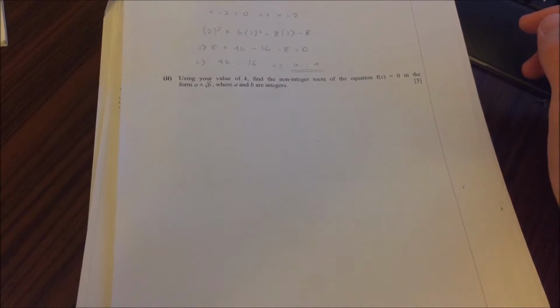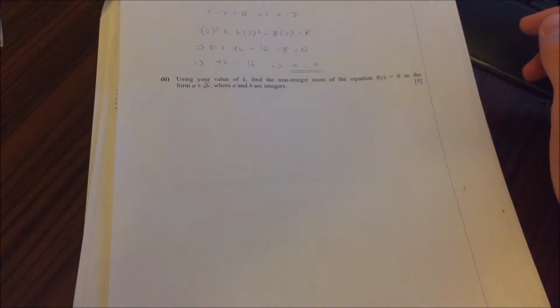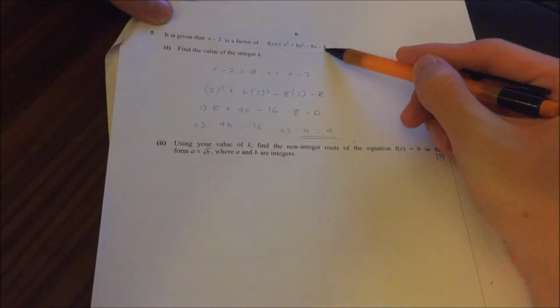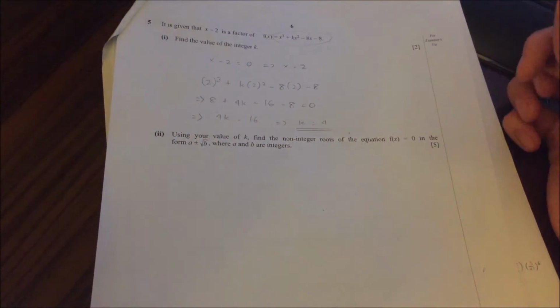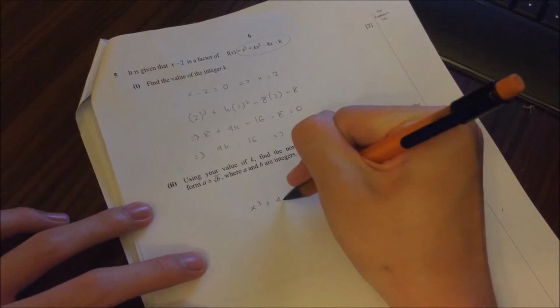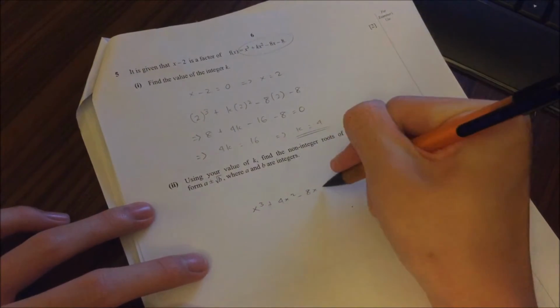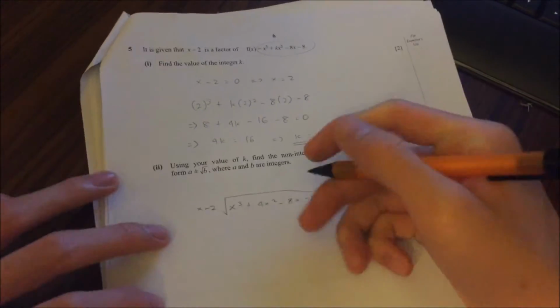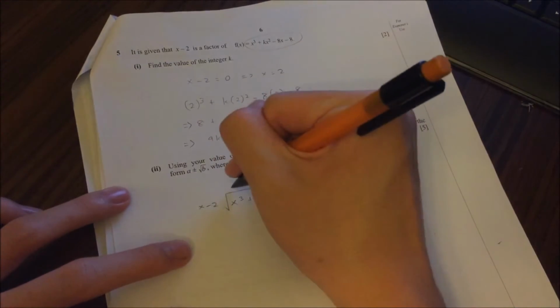And for the second part, using your value of k, find the non-integer roots of the equation f(x) equals 0 in the form a plus square root b, where a and b are integers. So for this part, we have to divide this equation by x minus 2 to get the quadratic equation first. So what we do is x cubed plus 4x squared minus 8x minus 8, divided by x minus 2. Simply solve this.